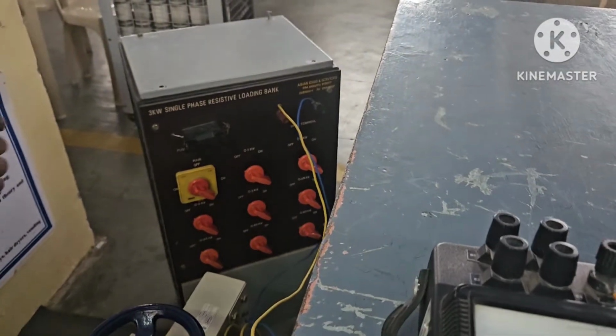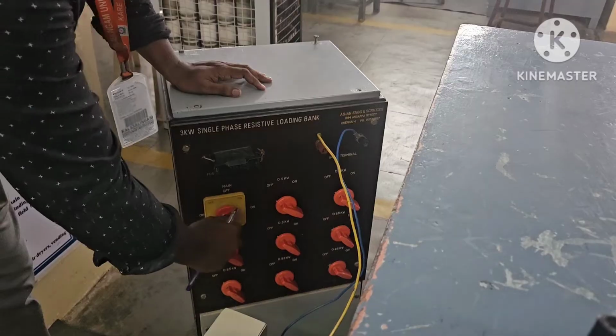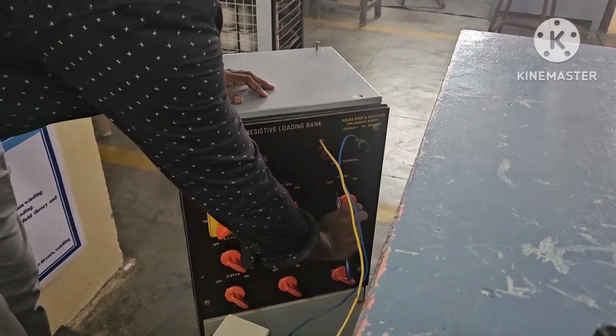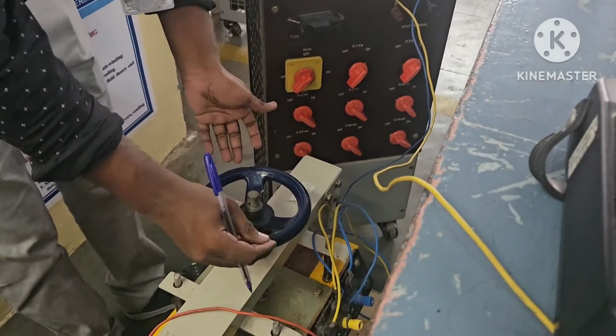I will switch on first resistive load. So here is a main button. First I need to switch on the main button, followed by I switch on 2 of the resistive load. And then I am adding now inductive load.